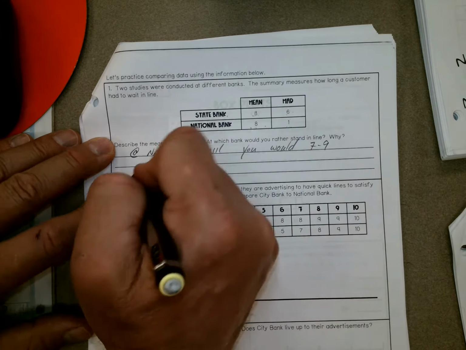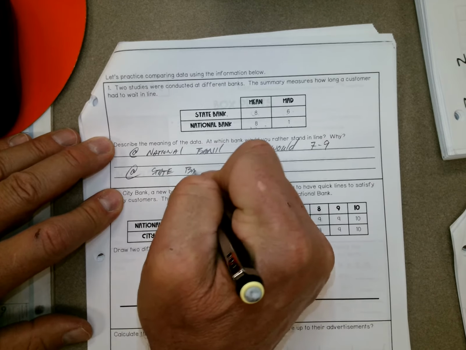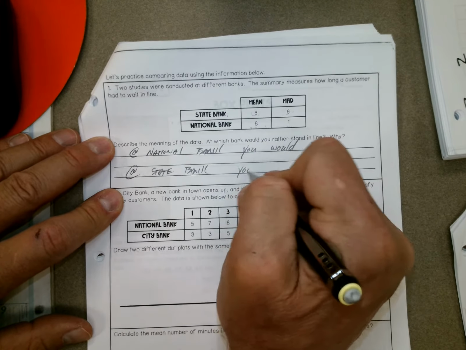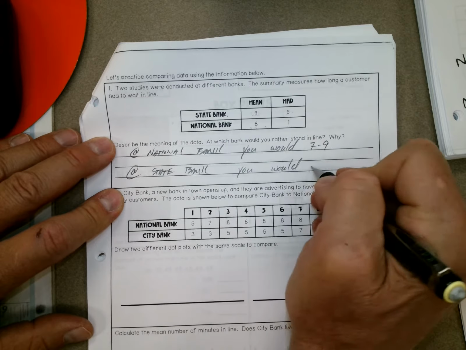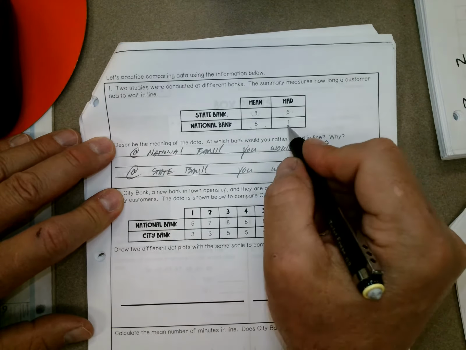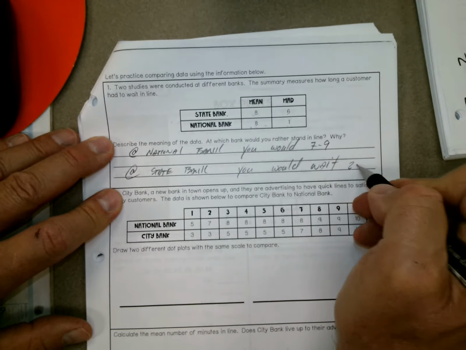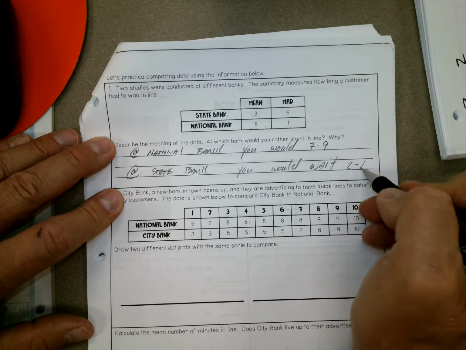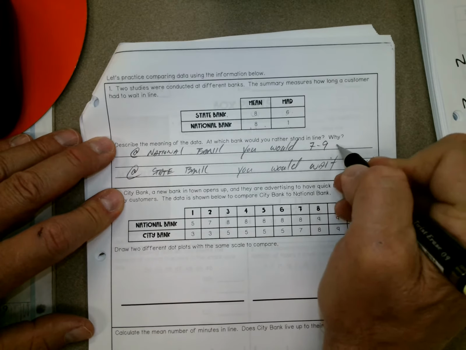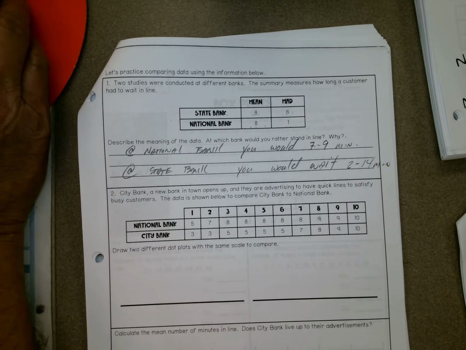At the state bank, you would wait what? Well, I told you that. 8 minus 6 is 2 minutes. 8 plus 6 is 14 minutes. And let me put minutes up there. All right, let's continue on down to number 2.